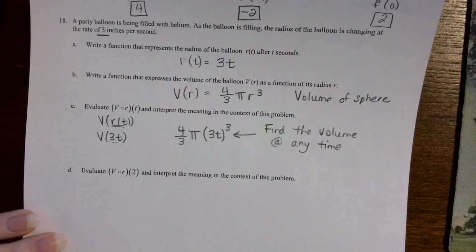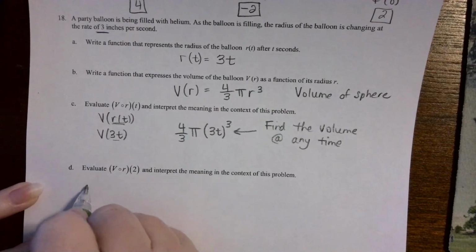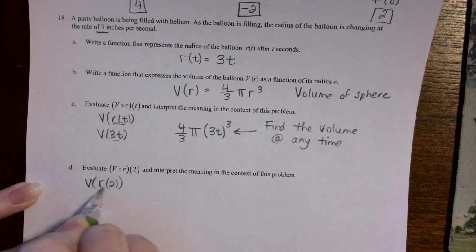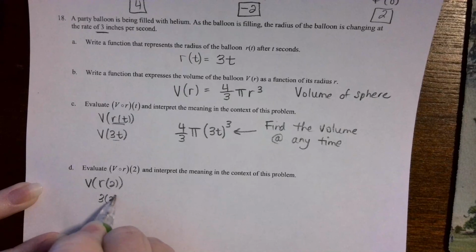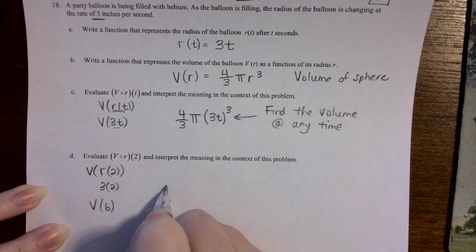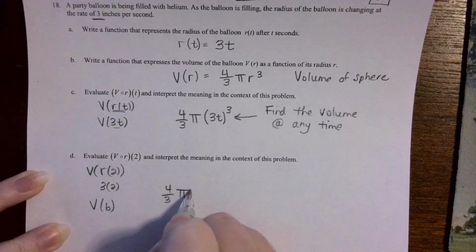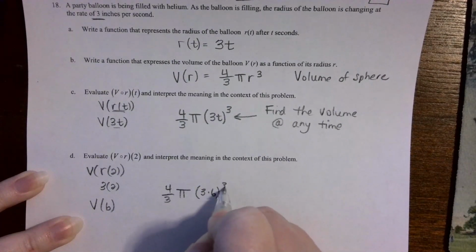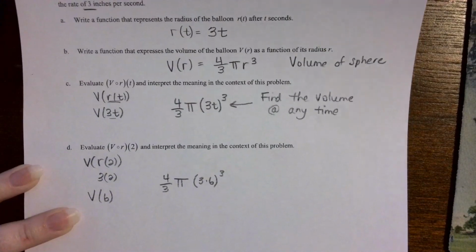All right, let's look at our last one. We're doing V of R of 2. Well, R of 2 is just 3 times 2, or 6. So we're finding V of 6. Well, that's 4/3 pi times 6 cubed.